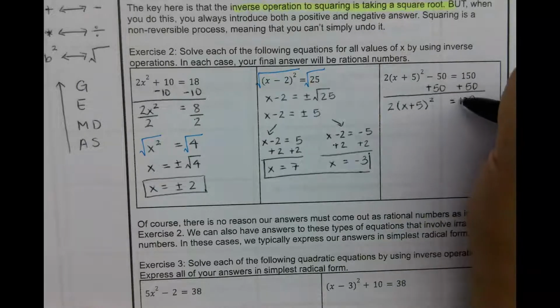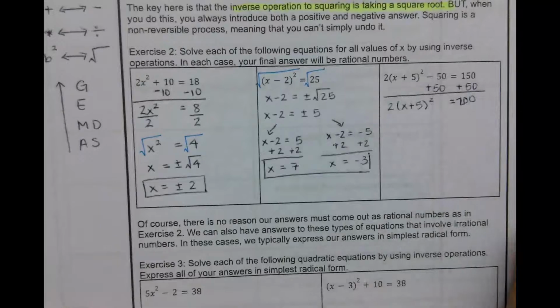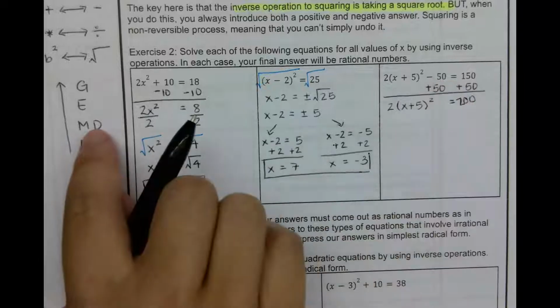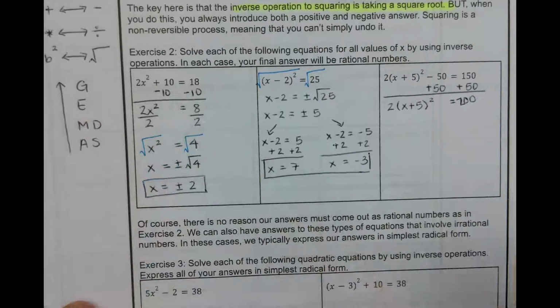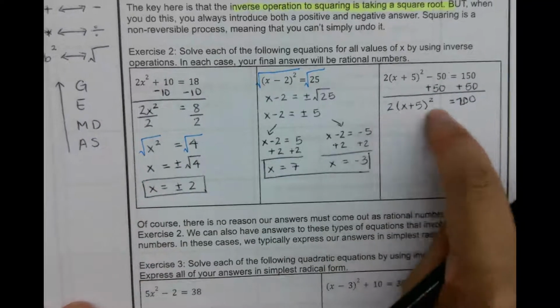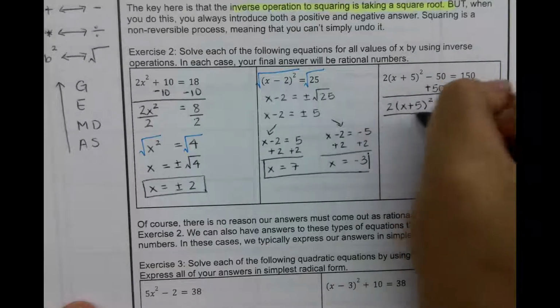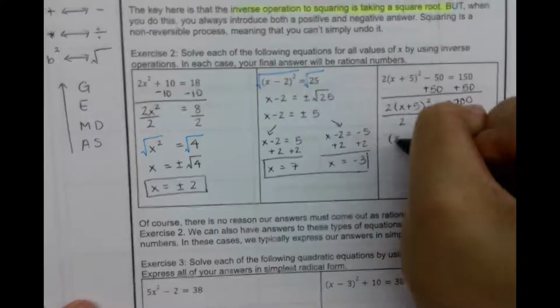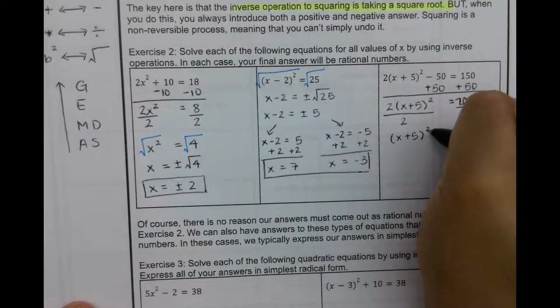It is not 100. It is 200. Sorry, 150 plus 50 is 200. Then after the addition, subtraction here, I'm going to now deal with the multiplication and division. So since this is 2 times all of this, I'm going to get rid of it by dividing by 2. I'm left with x plus 5 squared equals 100.